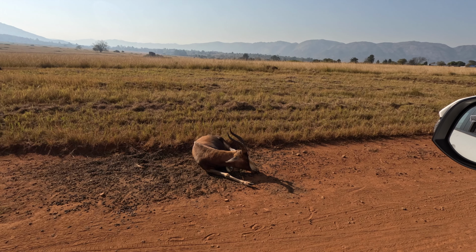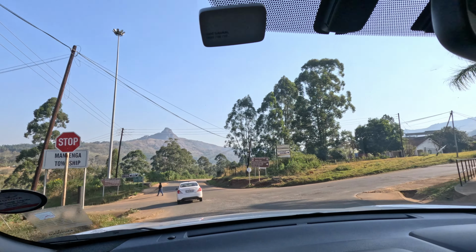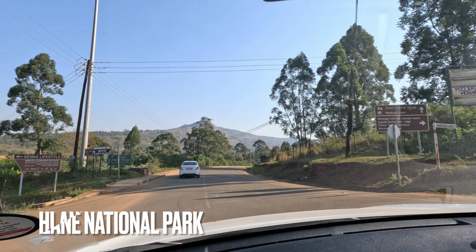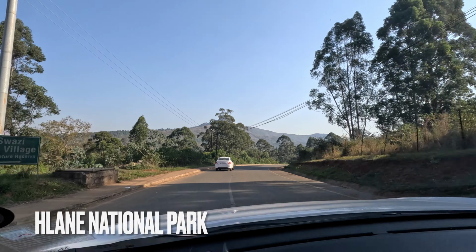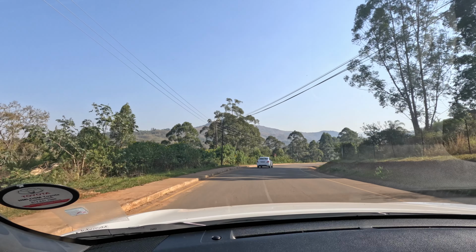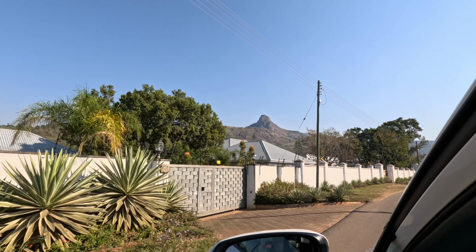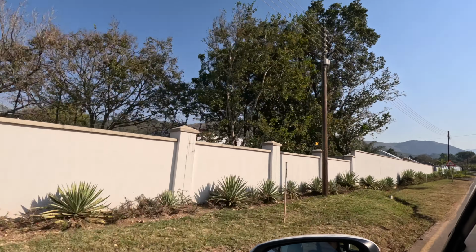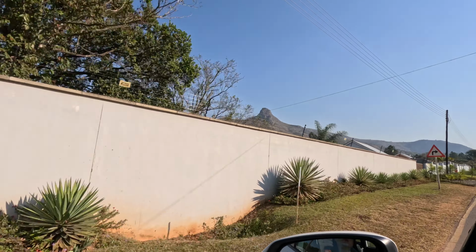However, Eswatini is also a Big Five destination like South Africa. But if you want to go and see the Big Five, you need to go to Hlane National Park. That's where you will be able to see most of the wild animals. In our case, we were actually more interested in culture rather than animals because we just came from Kruger National Park.